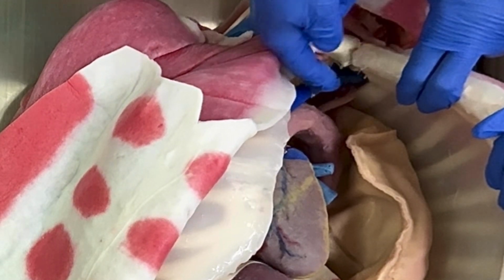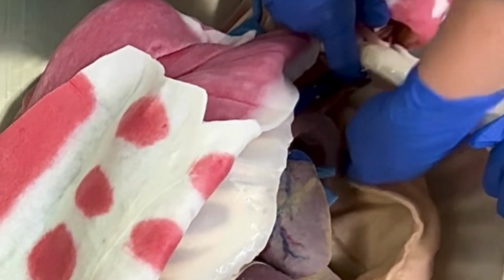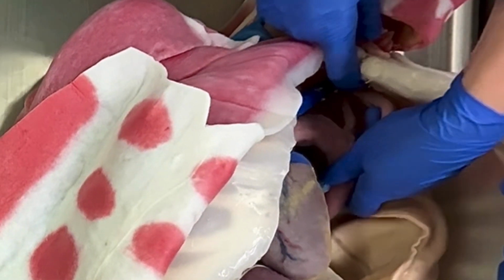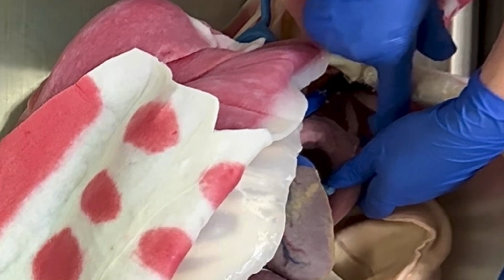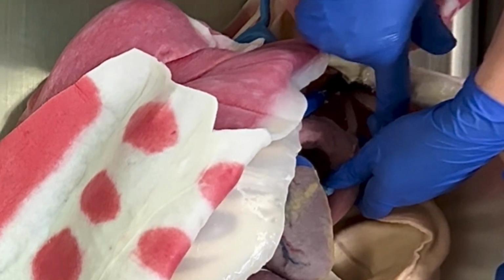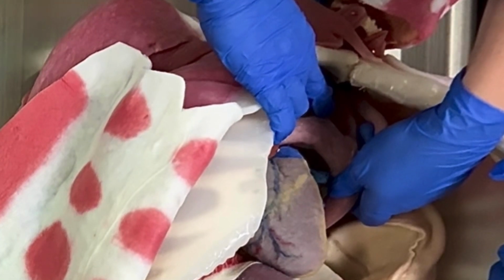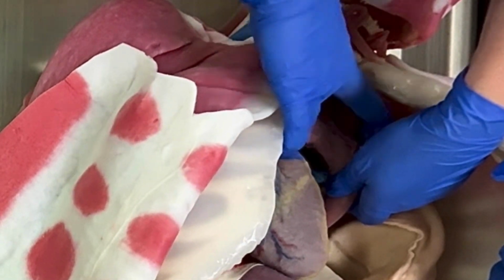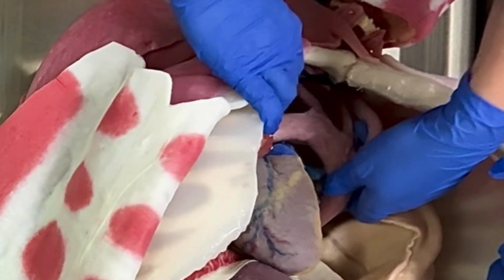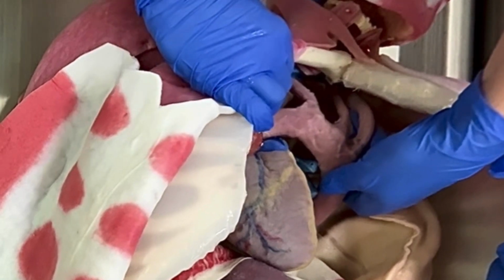So ABCs, our S then is, if we move all the way over, this would be our left subclavian. So aorta, brachiocephalic trunk, common carotids, and then we would have our subclavian.